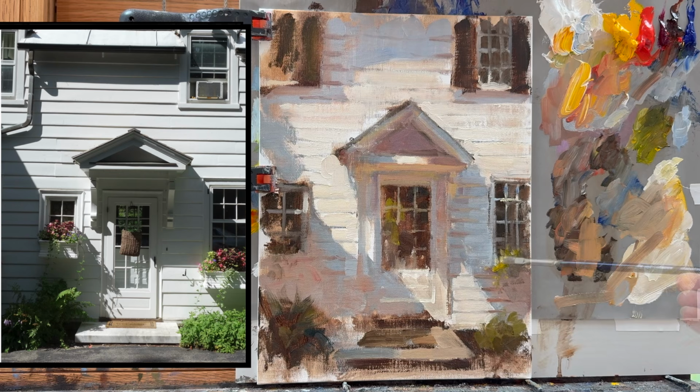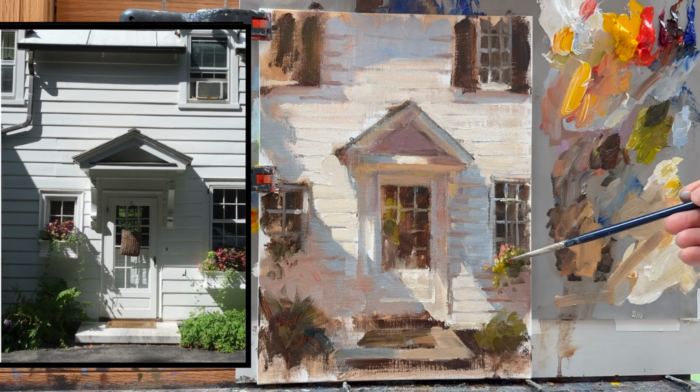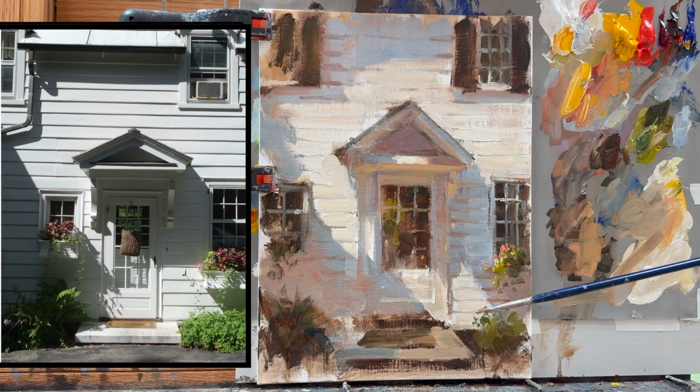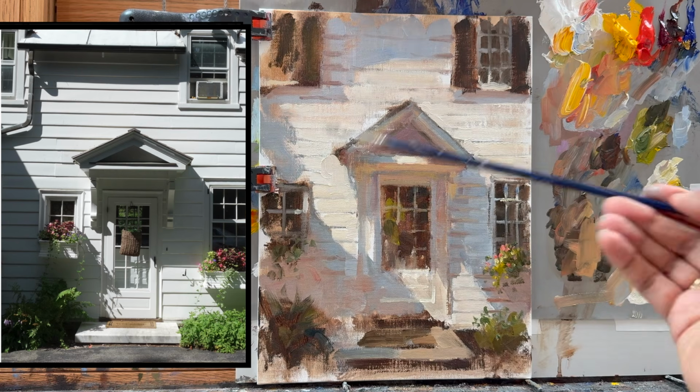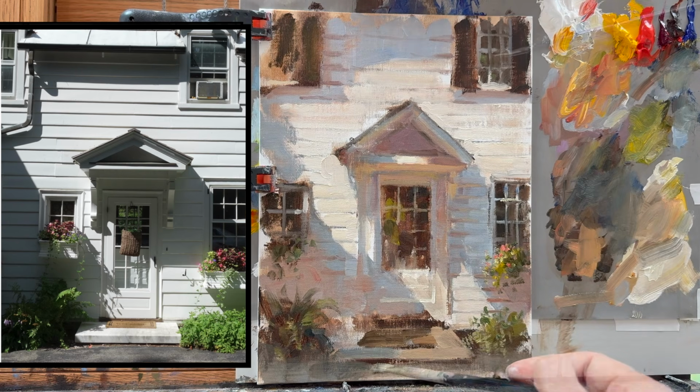I like to do things like add or subtract windows. By now you might have realized that the shutters on the top windows actually do not exist. They have been invented. I did see shutters on another part of the house, but I decided to move them here even though they don't exist.